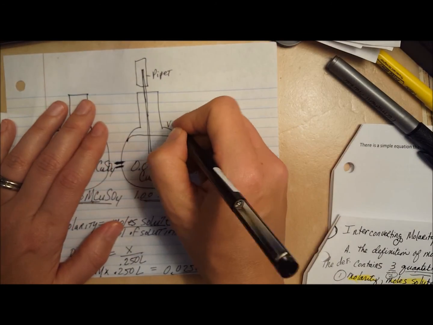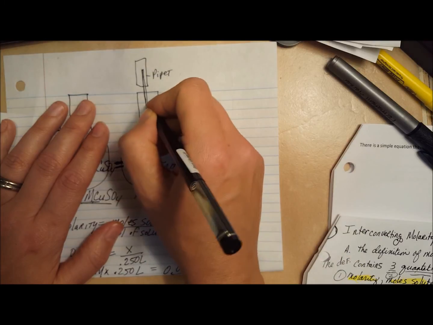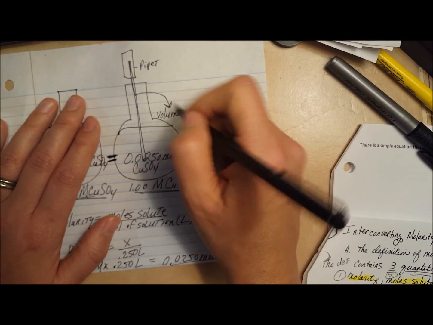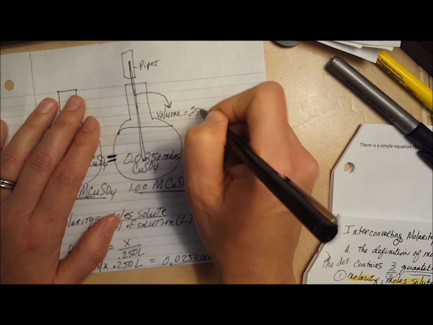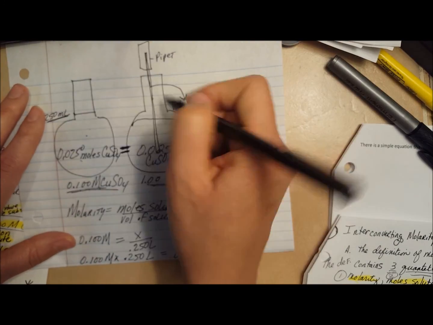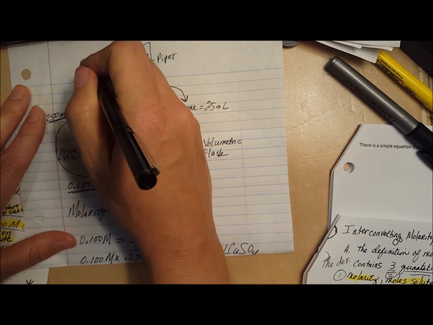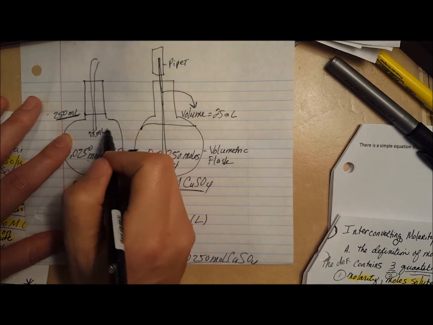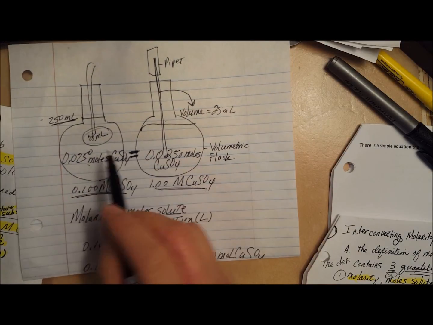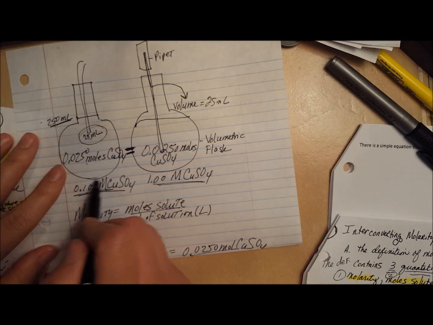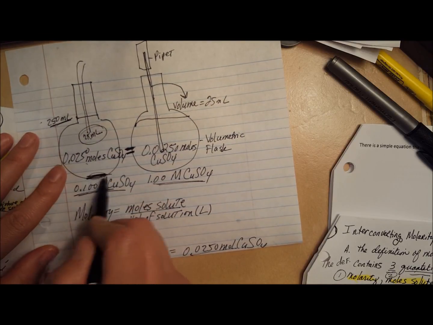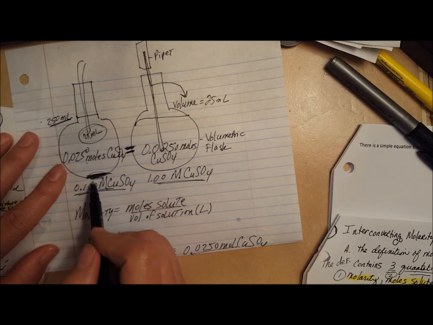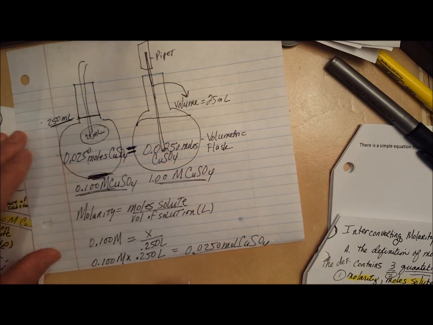The volume that needs to be pulled up from the pipette equals 25 mils, and then they need to take the pipette and drop 25 mils in here, okay? You're gonna drop 25 mils of the stock solution in here, and that will only give that much of the stock solution, and then they fill the rest of it up with water.